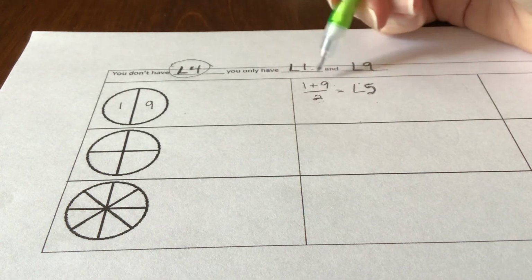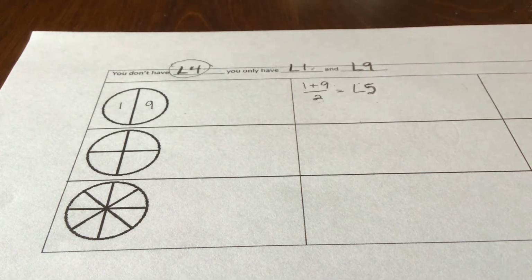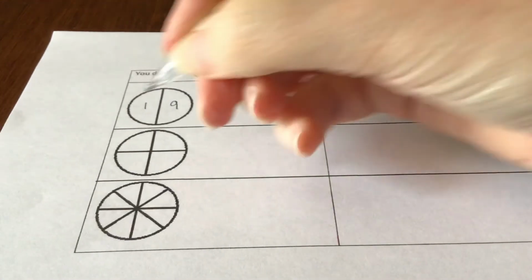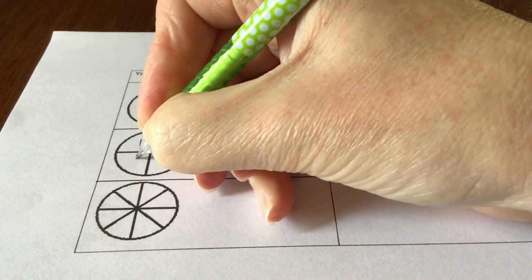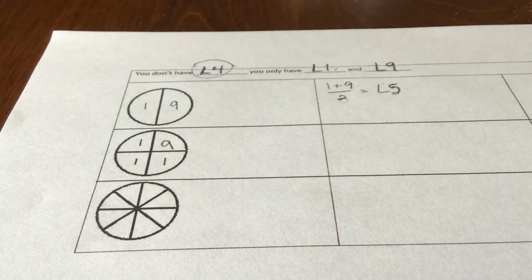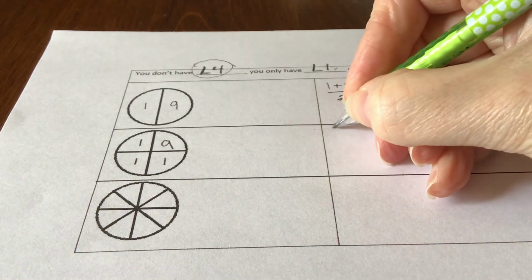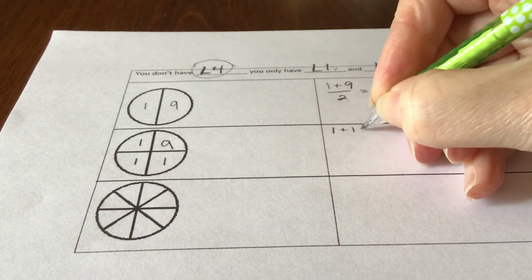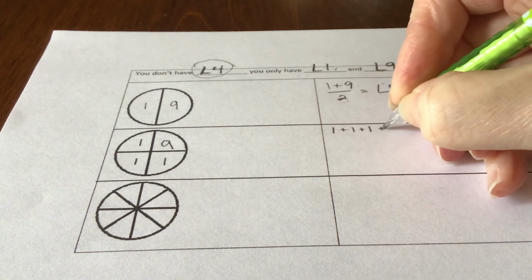So we're going to put more of this level 1 in, right, to pull it down. So if I put more of the level 1 in, my little pies are going to look like that. So I'm going to add my sections together. 1 plus 1 plus 1 plus 9.